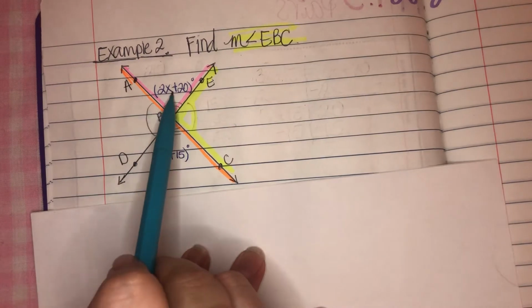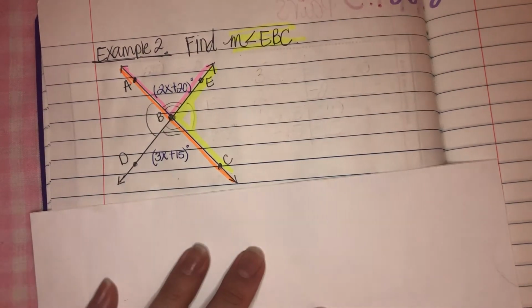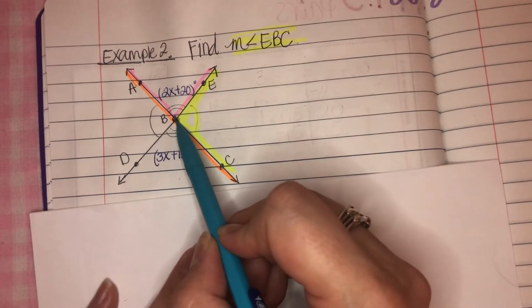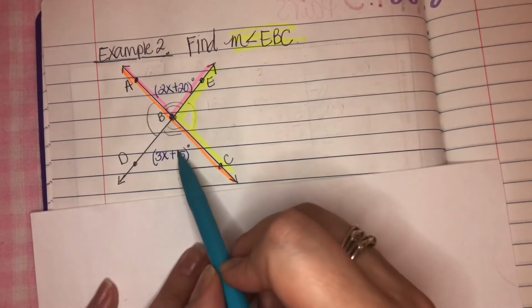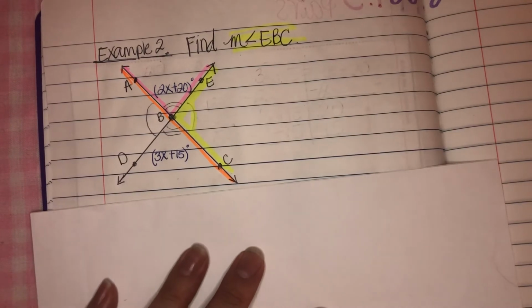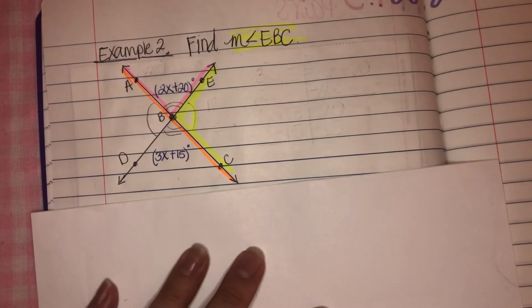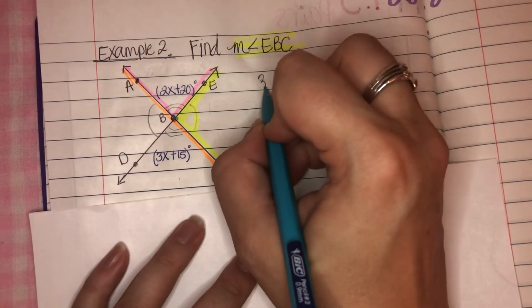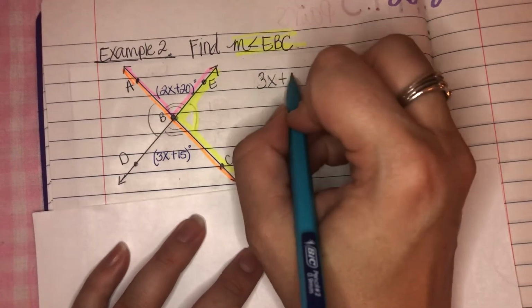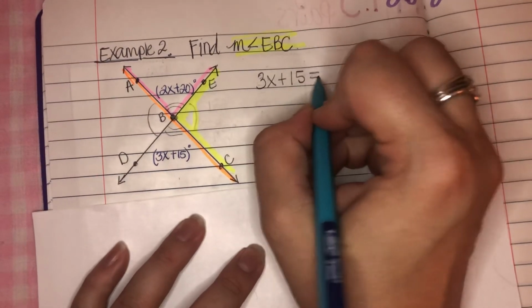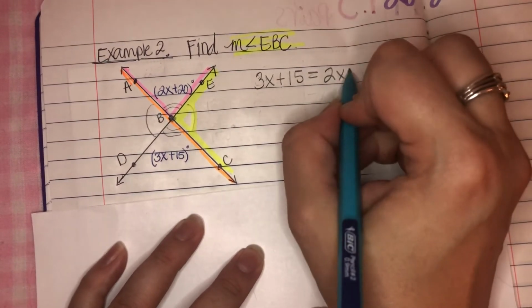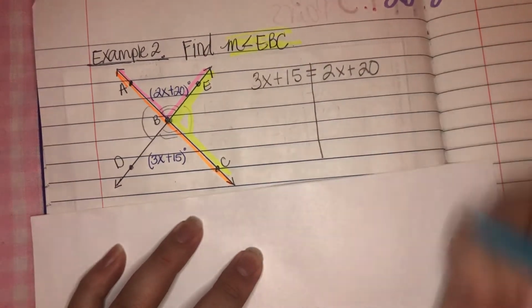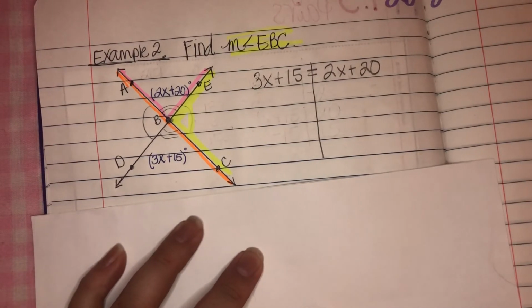I was given these two angles in the picture, and what I noticed is that these two angles share this common vertex B. They're across from one another, which makes them vertical angles. Since they are vertical angles, that makes them congruent. That makes them equal to each other. So I'm going to set them equal to each other. Draw my line down the middle, and I'm going to solve for x.